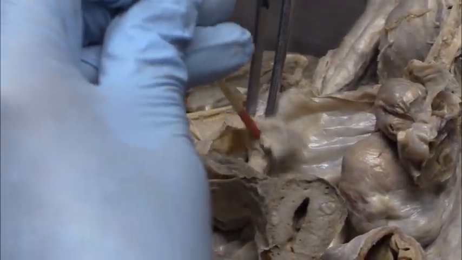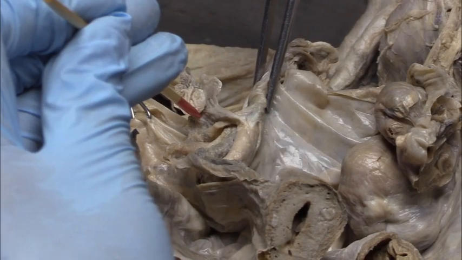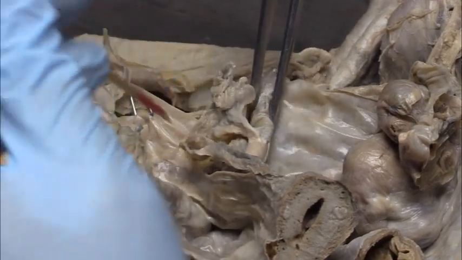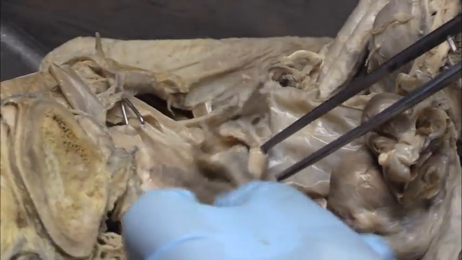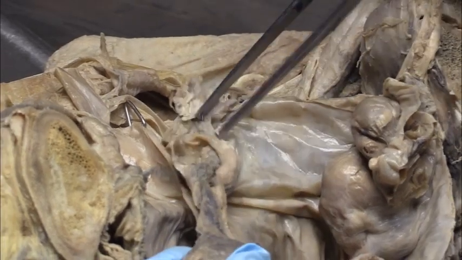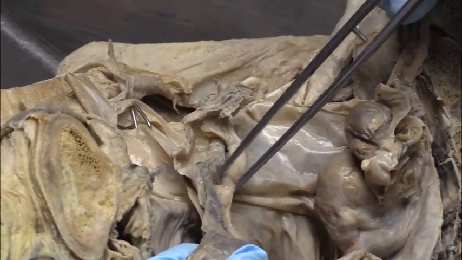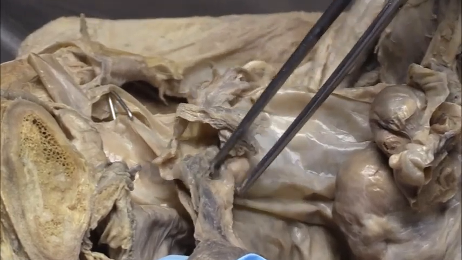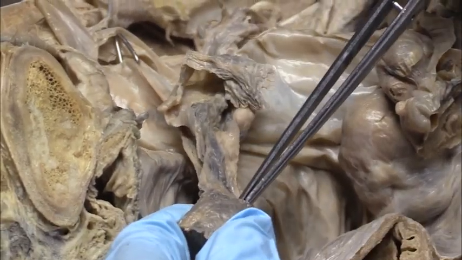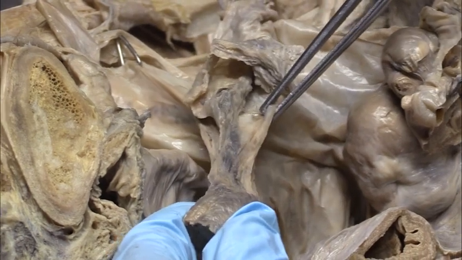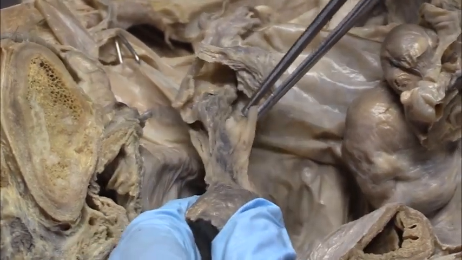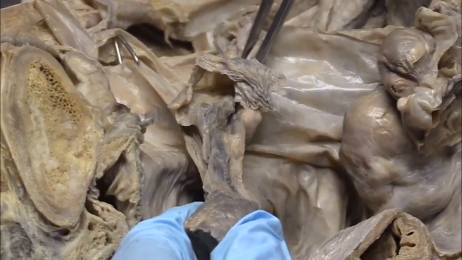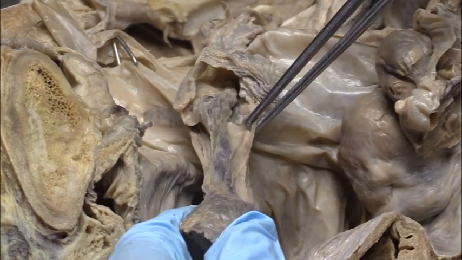So this is the ovary here, and this is the suspensory ligament of the ovary. We come to the inferior part of the ovary now. You see a ligament from the lower part of the ovary to the cornu of the uterus, and that's the ovarian ligament. Right? So you have a suspensory ligament of the ovary, and you have an ovarian ligament.